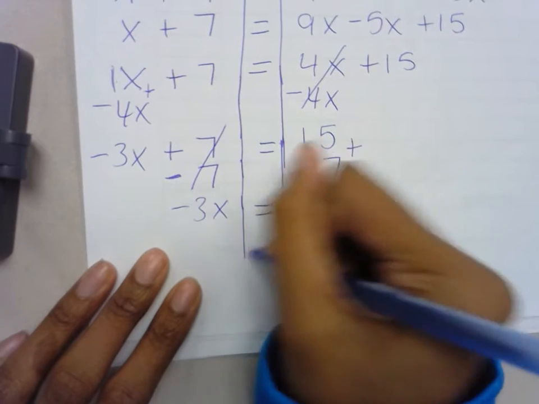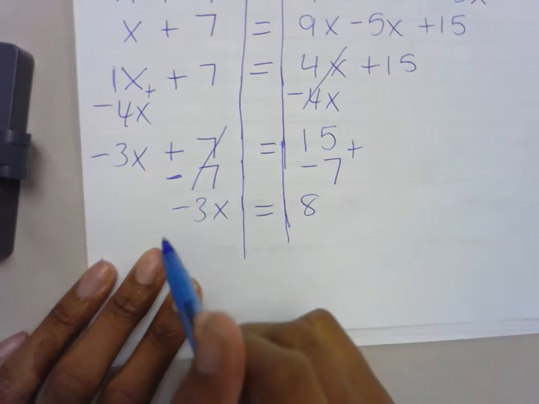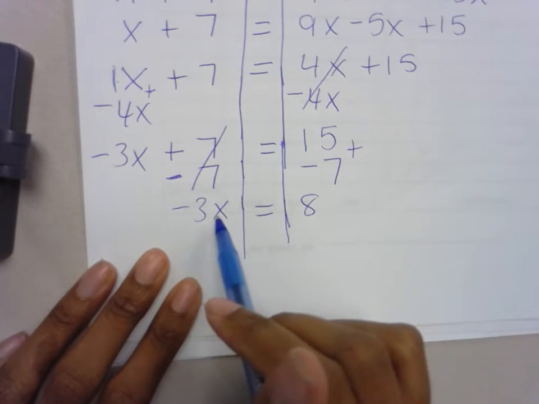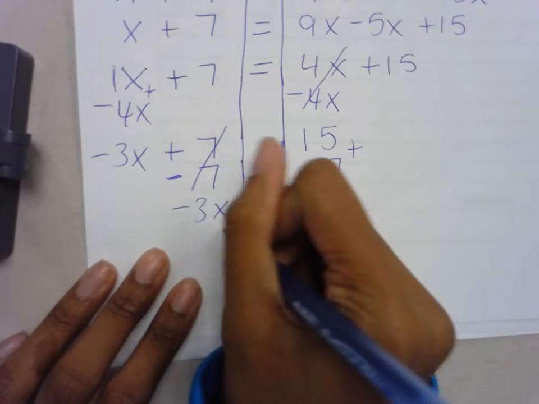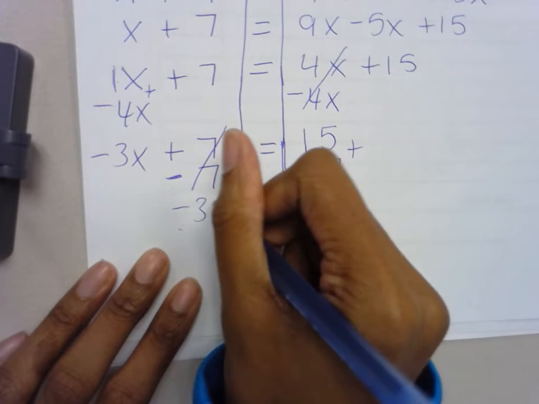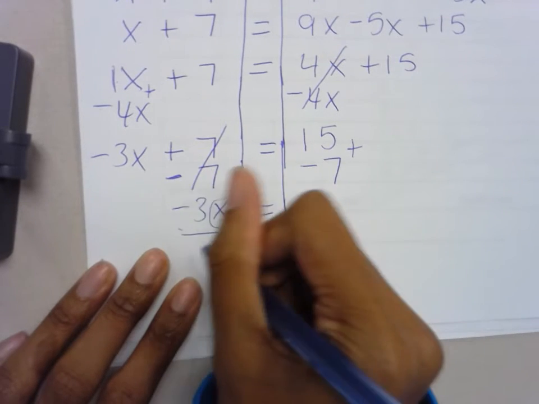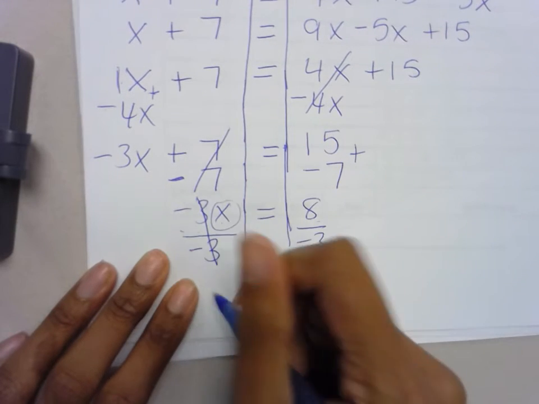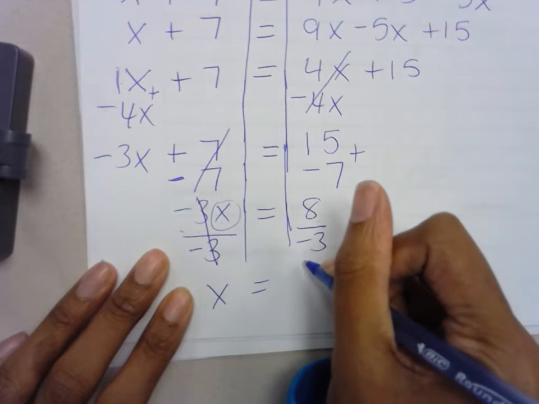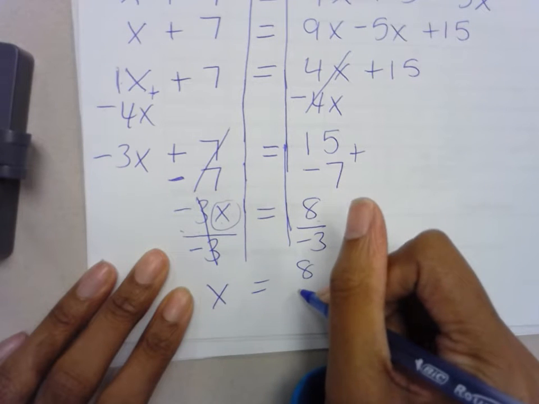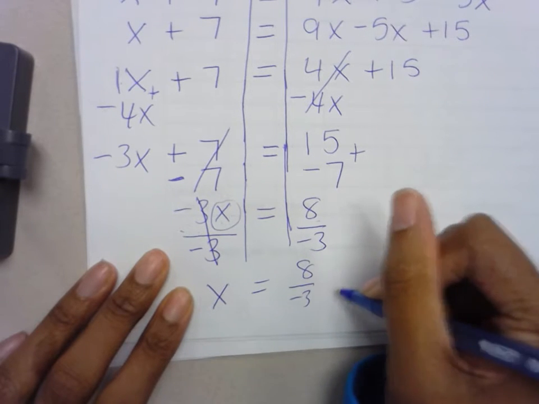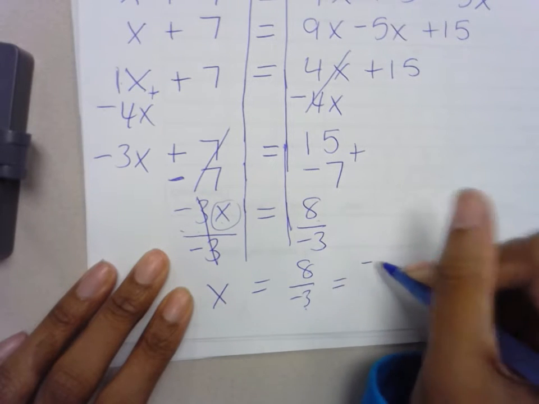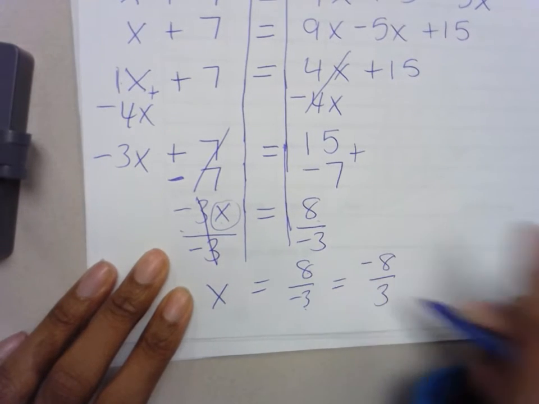Sometimes you can have a fraction as an answer, so we have negative 3x equals 8. We want to get x alone, so the last step is going to be dividing on both sides. What you do to one side, you do to the other side. You get x equals 8 over negative 3. When we have a positive and a negative, it's a negative fraction. I could also write this as negative 8 over 3.